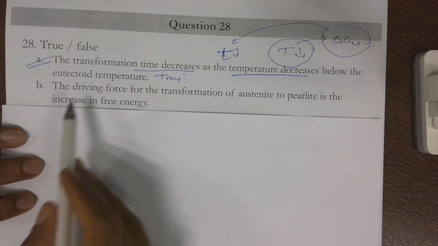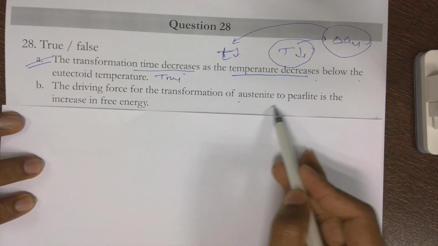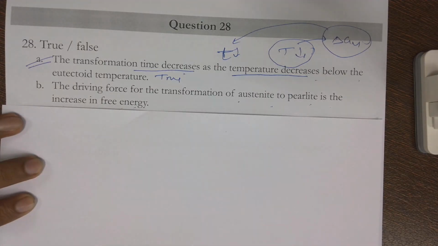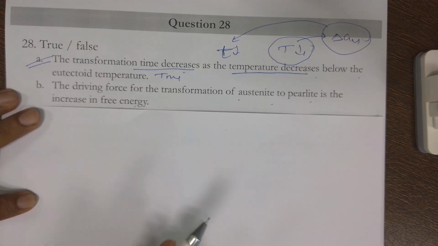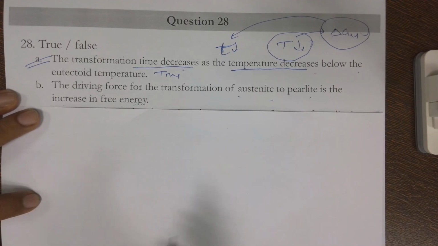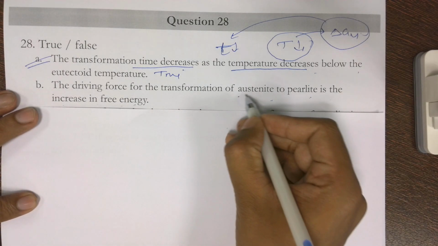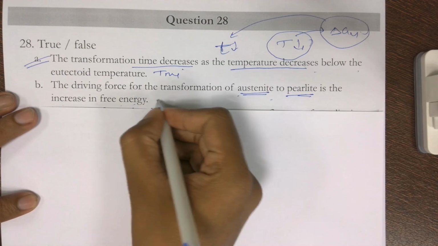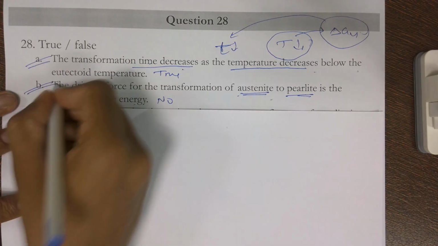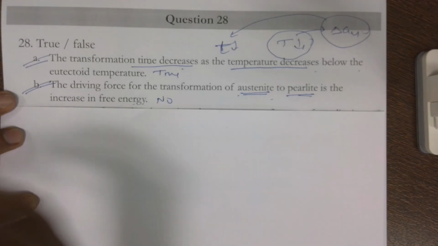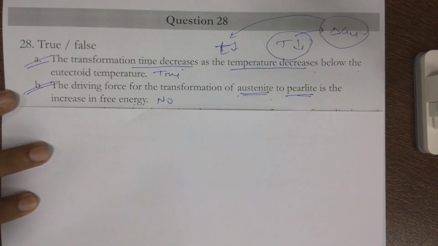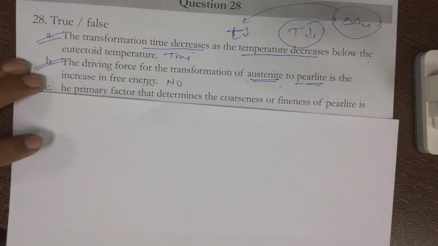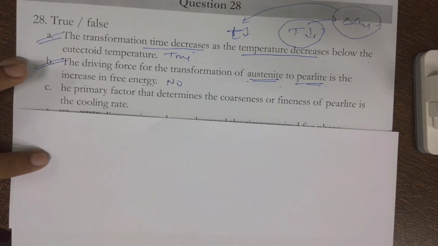Option B. The driving force for the transformation of austenite to pearlite is the increase in the free energy. What will be the answer here? Answer is no. For any transformation, the energy will obviously decrease, and only then will it happen. So it's no. Let's go ahead to the next part.